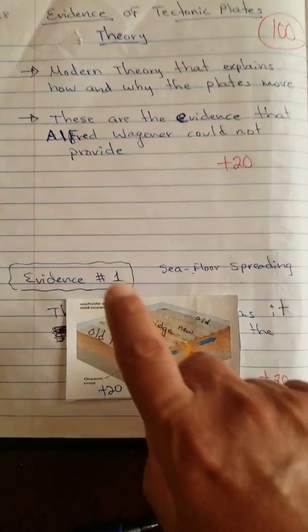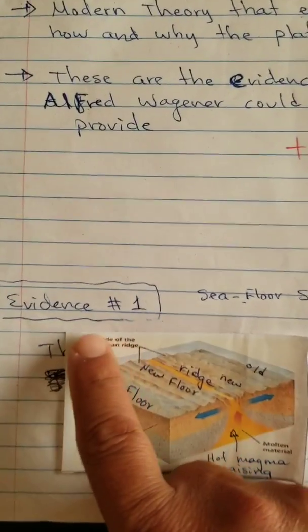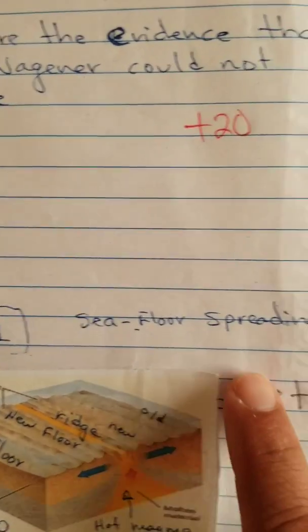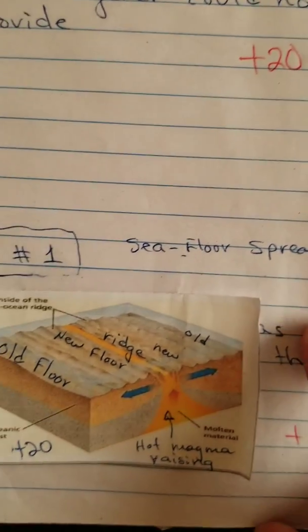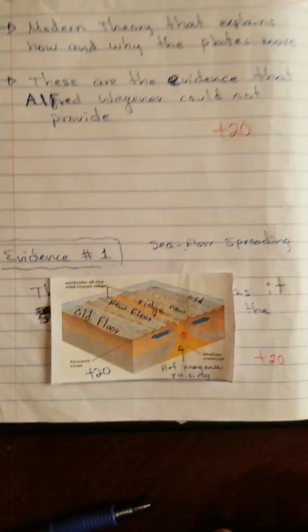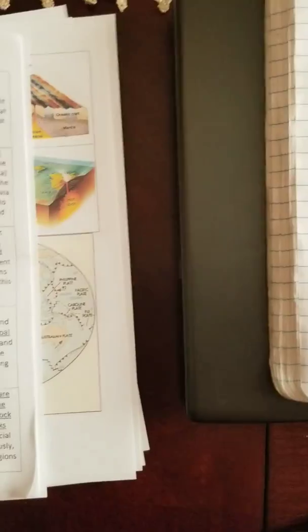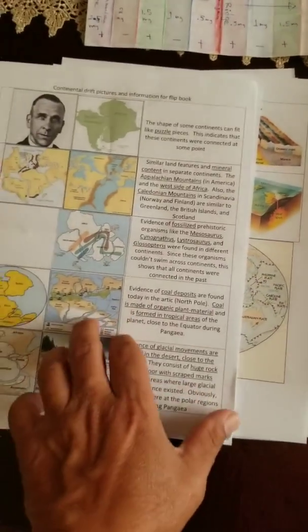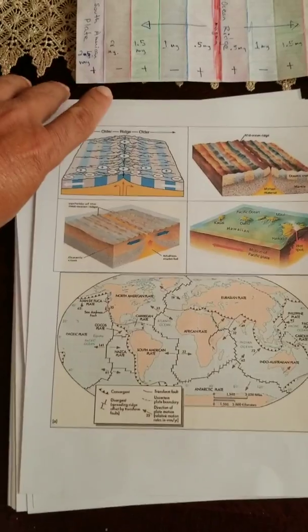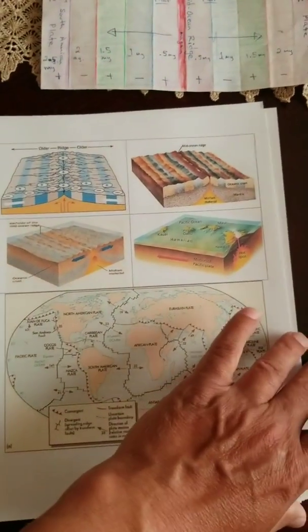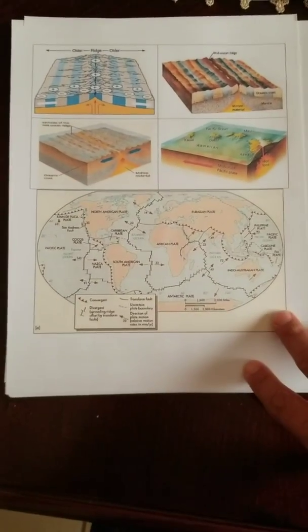Okay, so evidence number one is called seafloor spreading. All right. Here, by the way, you have these pictures on about page number 6 from your packet, on the file that I sent to you. I can send you the file if you still don't have it. If you have a printer, you can print it. If not, I ask you guys to send me your information so that way I can send this packet home.